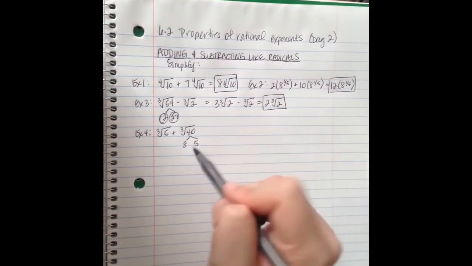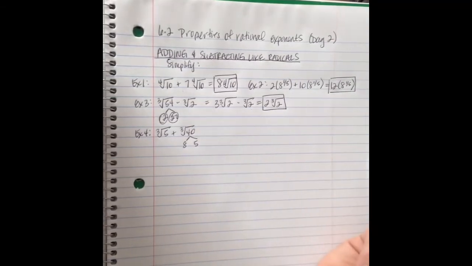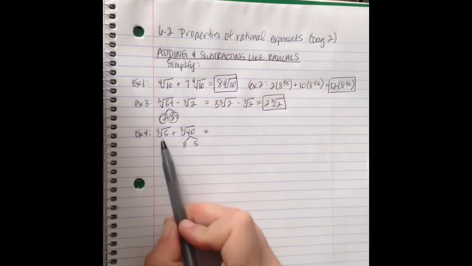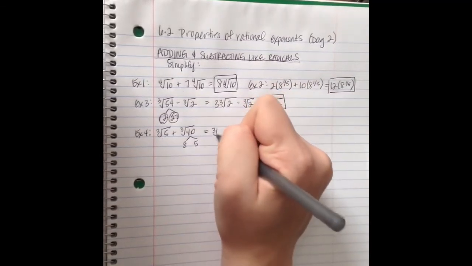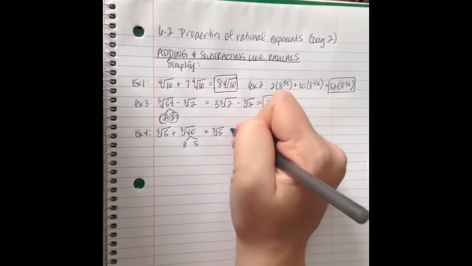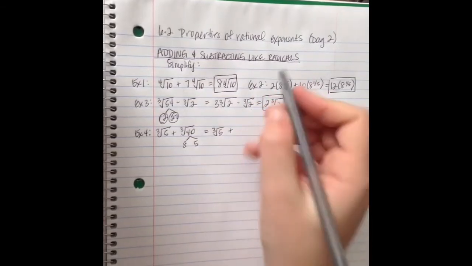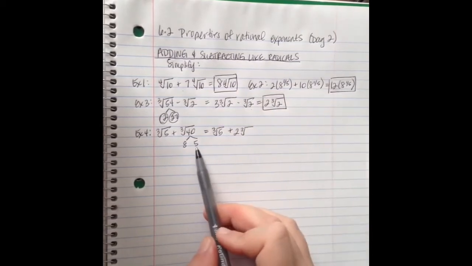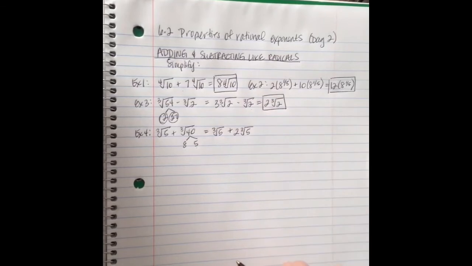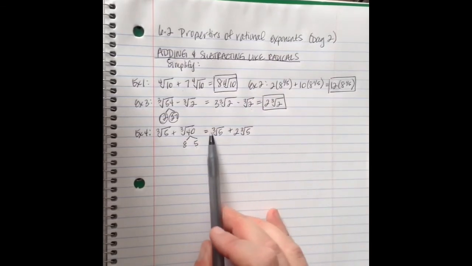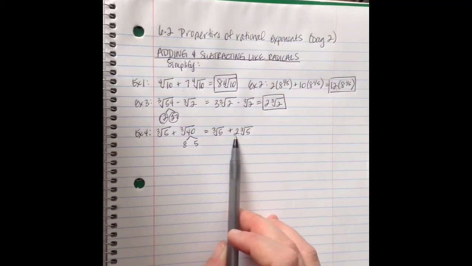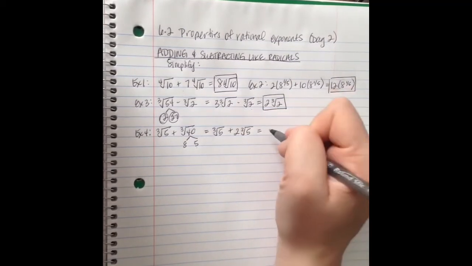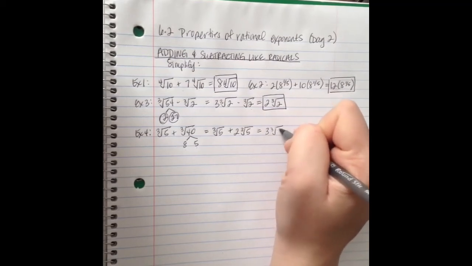Now remember, if either one of these terms is a perfect cube, you can go ahead and take it out. 8 is a perfect cube. So I'm going to rewrite this. I've got the cube root of 5, and I'm going to add the cube root of 8, which is 2, and what I have left underneath the radical is the 5. So I've got a cube root of 5 plus 2 cube roots of 5. Those are like terms. I can add them together. That gives me 3 cube roots of 5.